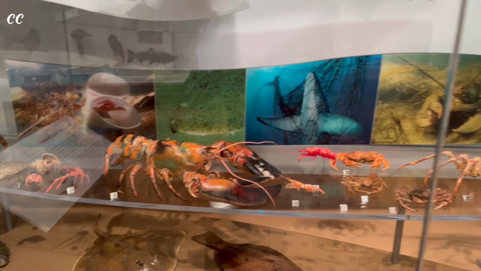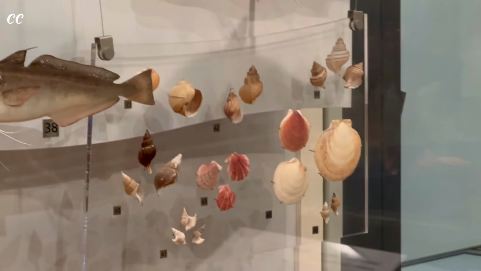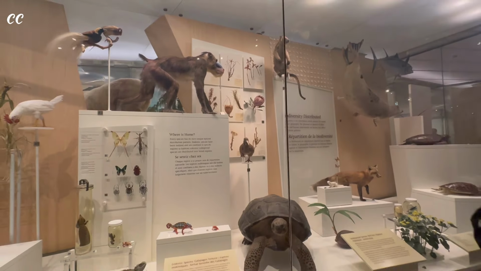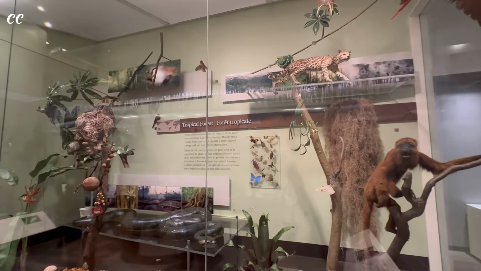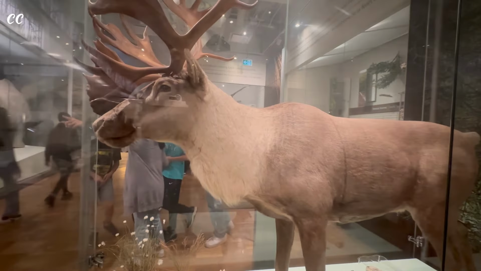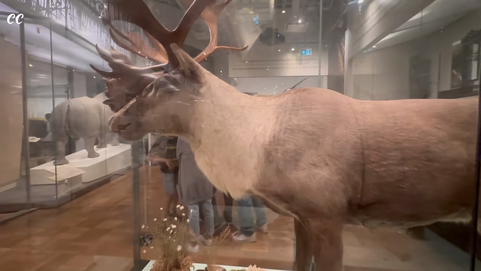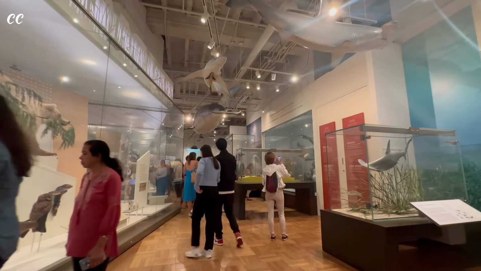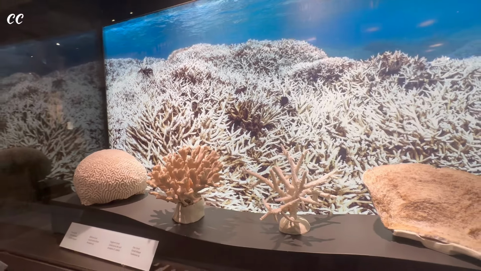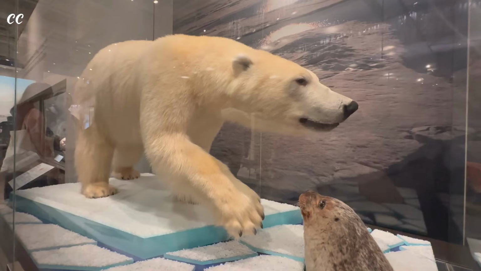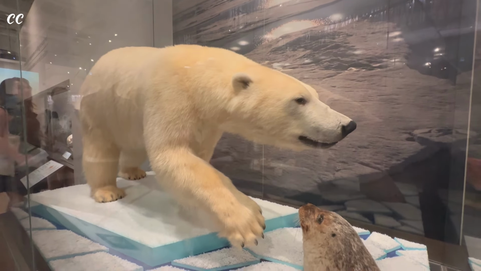It's so huge. The same with the polar bear.